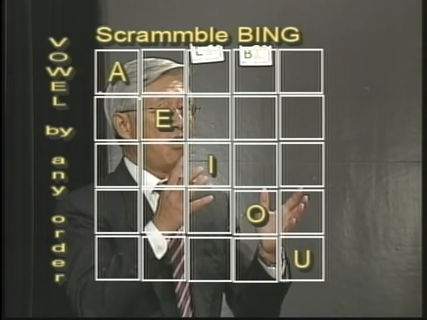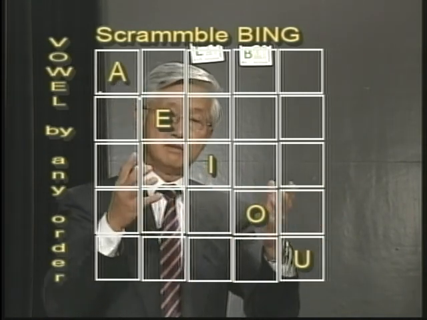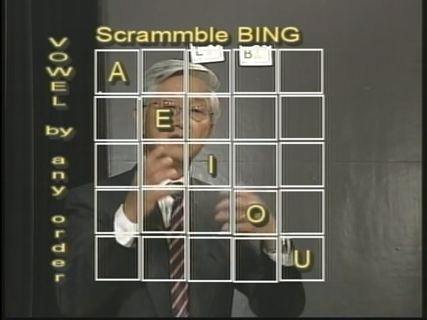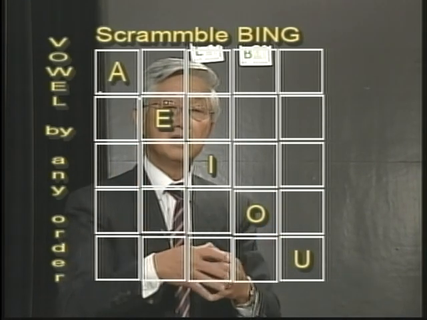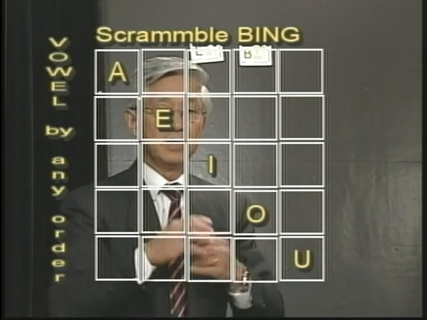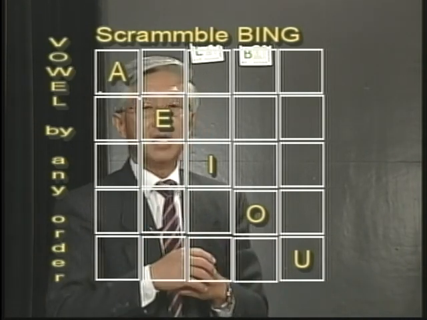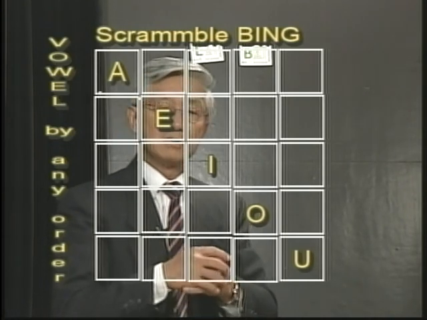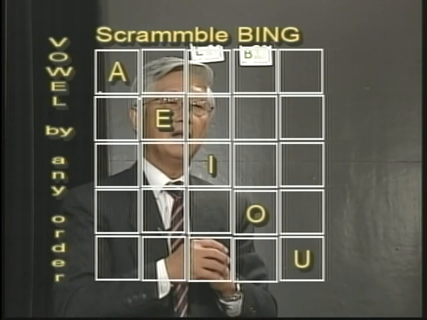As I said before, this can be arbitrary and can be printed in different ways, so you can make many, many cards, and the A, I, O, U placement can be arranged differently. In fact, sometimes you can add a Y as a vowel as well. You can do that, okay?